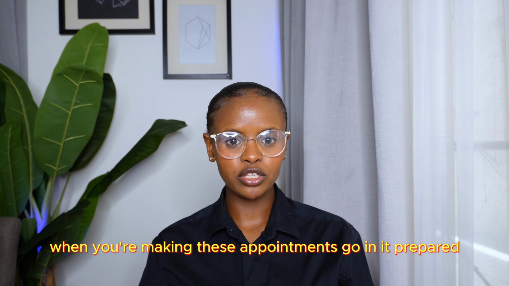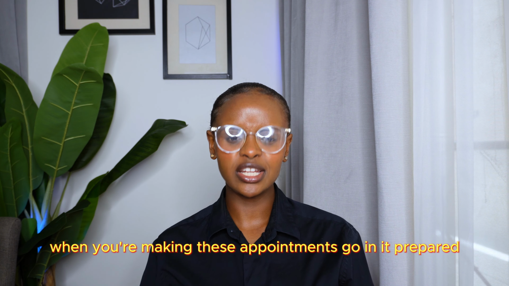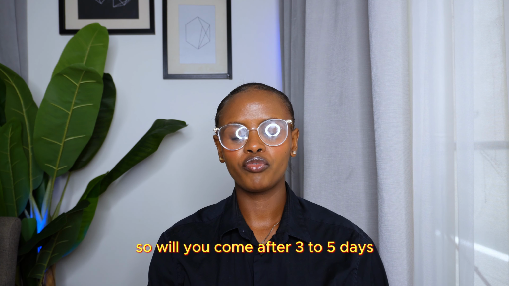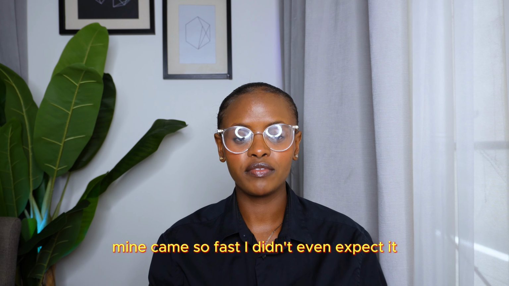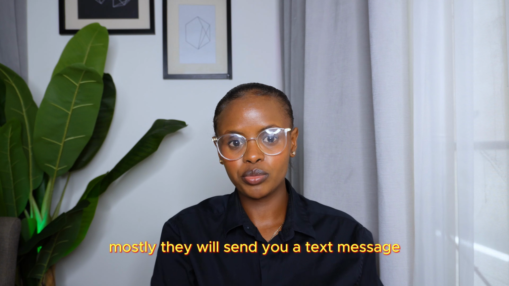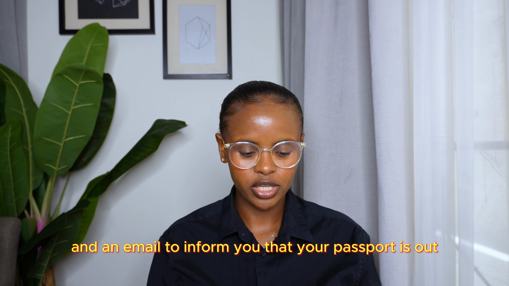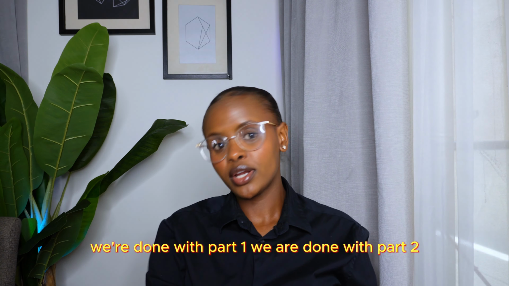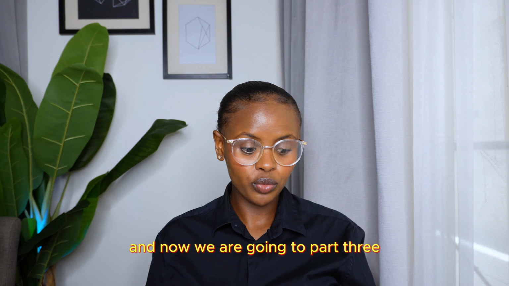When you're making these appointments, go in prepared. If your visa is approved, you will have to leave your passport with the officer that's asking you questions. They will give you a certain paper like this, and it will have the information of where you will pick it up. Visa will come after 3 to 5 days. Mine came so fast, I didn't even expect it. It wasn't even 3 days, so expect it sooner or later. Mostly they will send you a text message and an email to inform you that your passport is out. We're done with part 1, we are done with part 2, and now we are going to part 3.